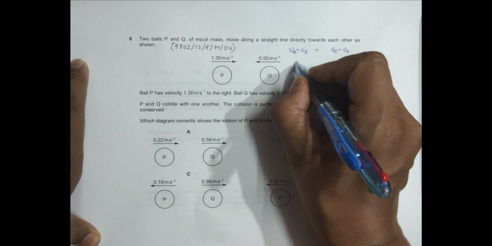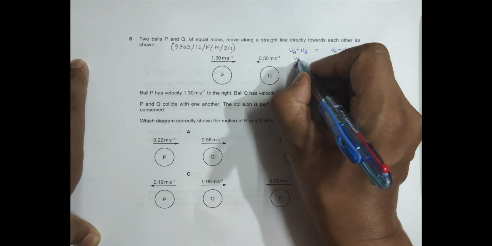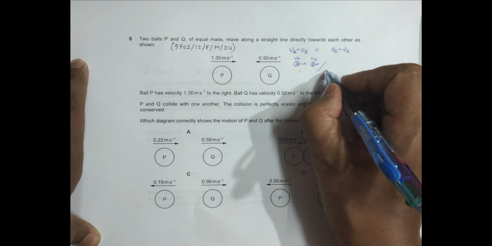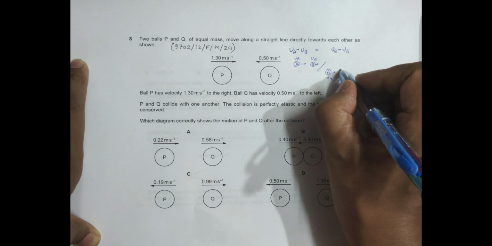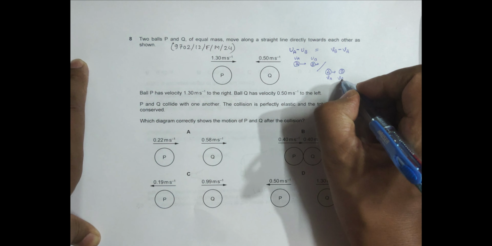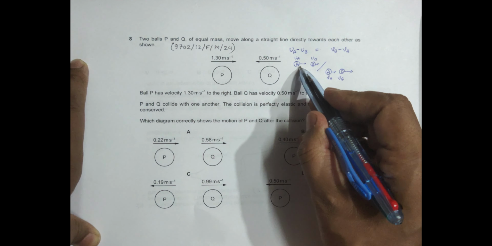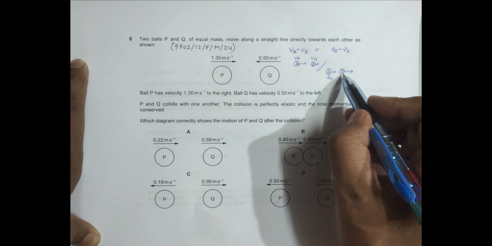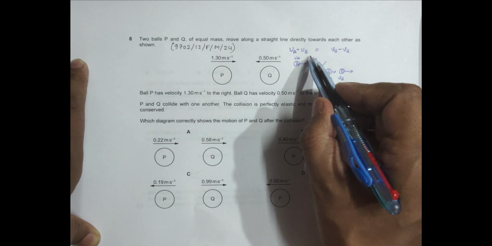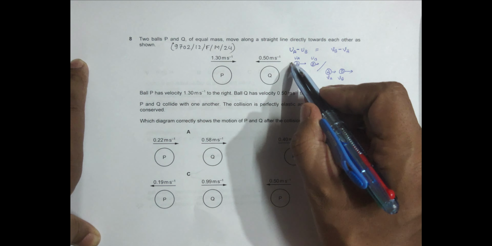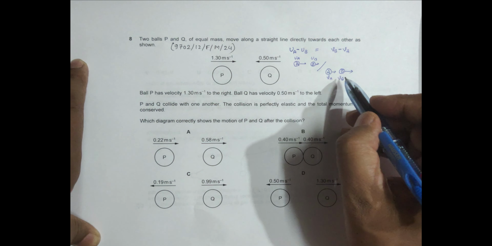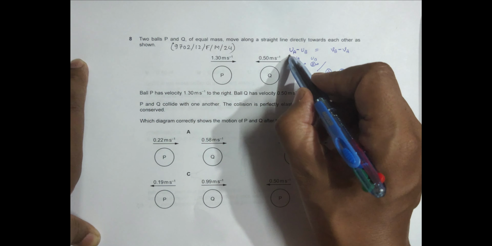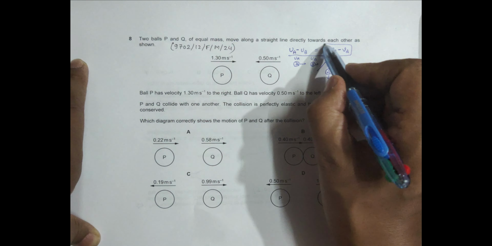If the bodies are like this, A is chasing B, this is UA, this is UB, and after collision this is A, which will have velocity VA, and this will be VB. So initially A is moving faster, but later B will be moving faster. So UA minus UB will be the velocity at which these two approach each other before collision, and VB minus VA will be the velocity at which these two bodies get away from each other after collision. So we need to have this if the collision is elastic.